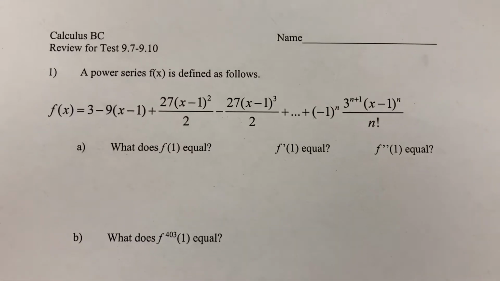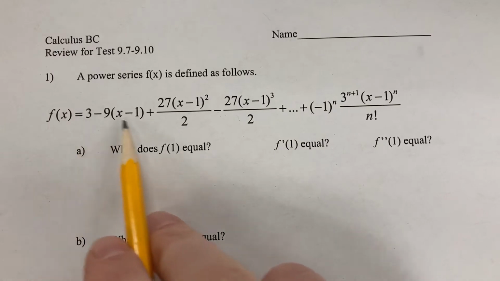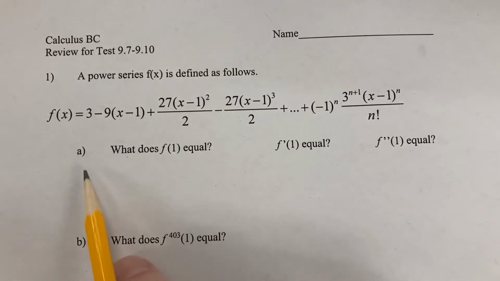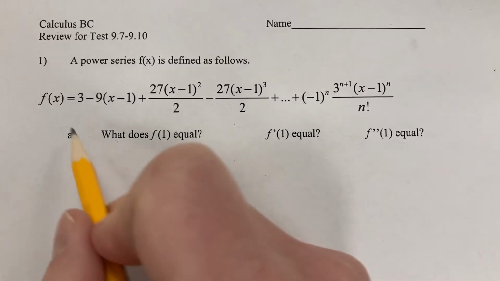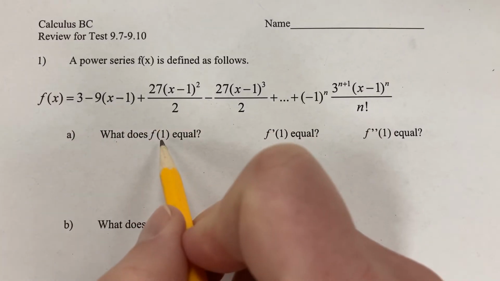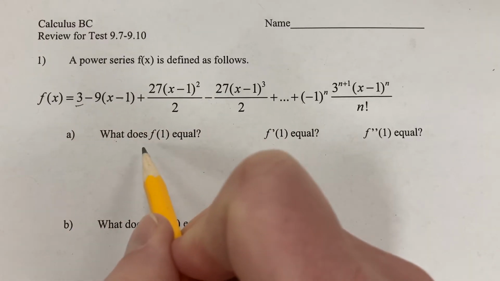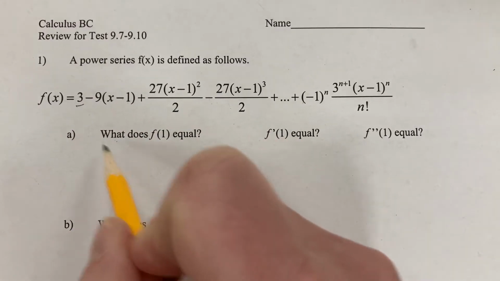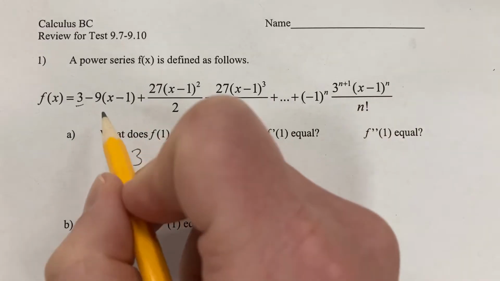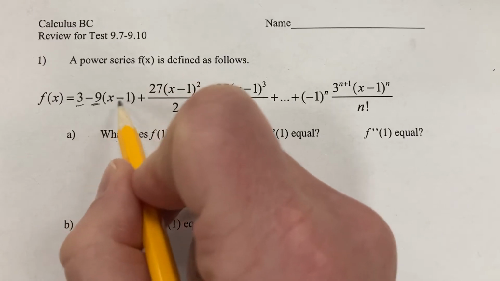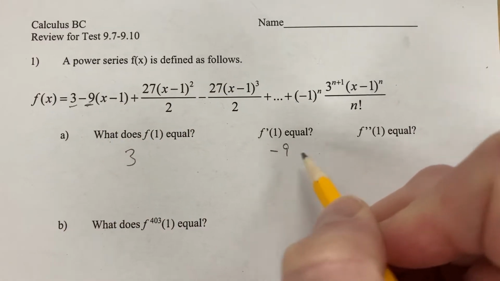All right, these are the answers to our review for our 9.7, 9.10 test. We were given a power series here for a function f of x, and then we were asked to find some values. So when you're given a power series, f of 1, since it's centered at 1, is always going to be the first number you see. So the f of the center will always be the first term. F prime of that will then be the coefficient in front of the first polynomial piece. So -9 would be that.